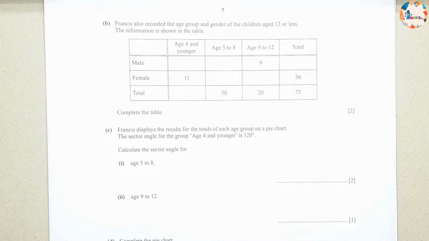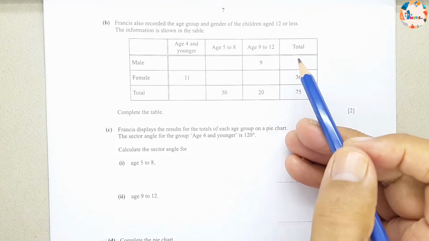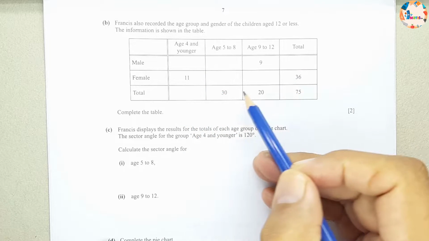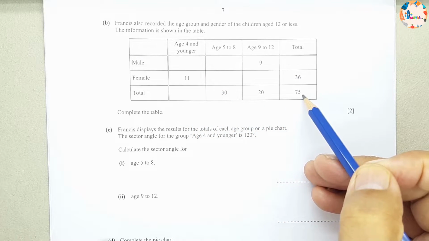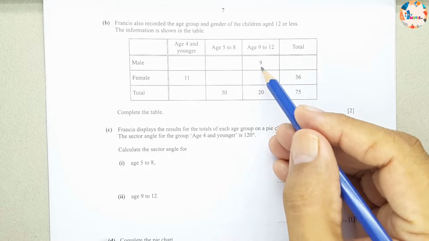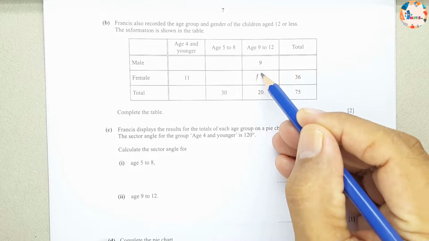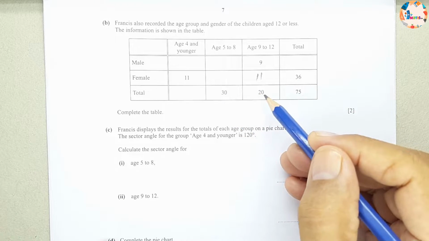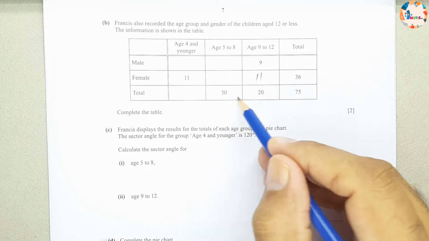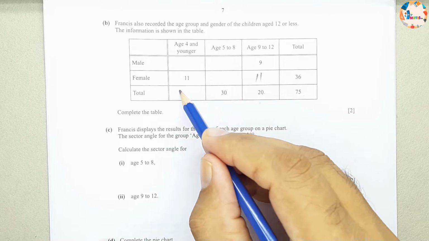Okay, so this is done. Next, B part. Francis also recorded the age group. This is basically a table provided, a double-sided table. We have to figure out these numbers. If we check, these two numbers are provided for this, and even we can add this. We will have to add 11 plus 9 will be 20, so we can put 11 here, and 30 plus 20 is 50, so it should add up to 75, so this will be 25.